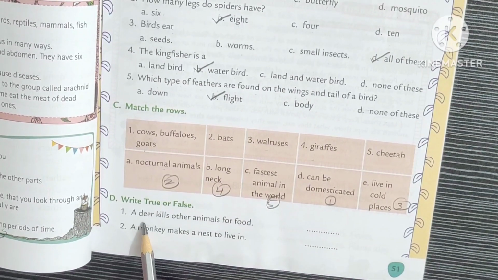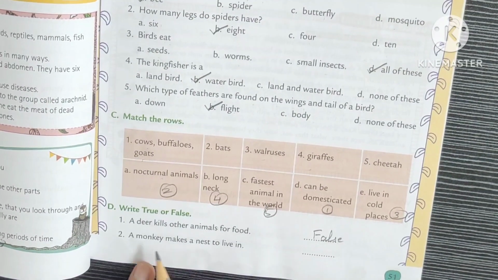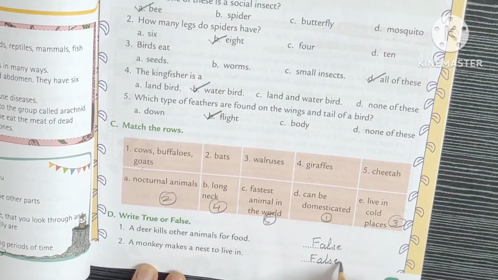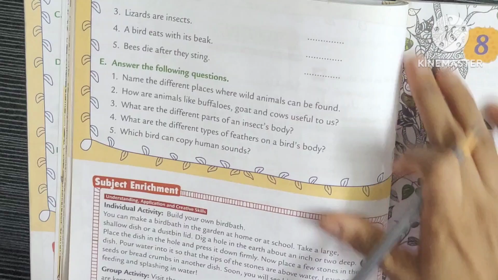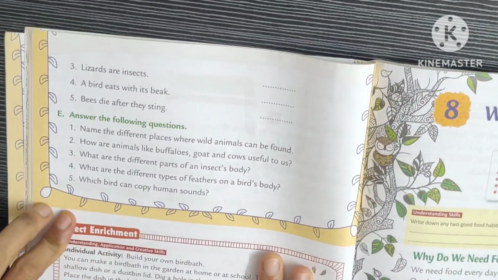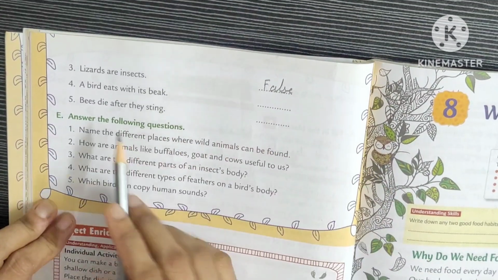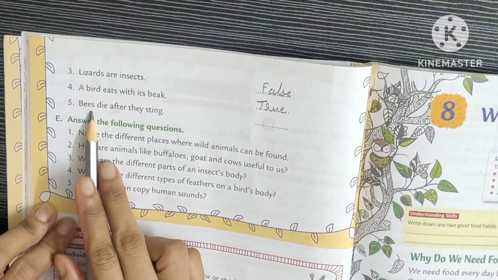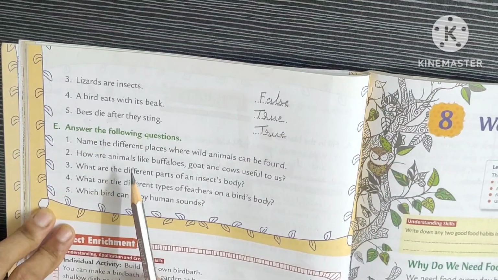Write true or false. A deer kills other animals for food. False. A monkey makes a nest to live in. False. Lizards are insects. False. A bird eats with its beak. True. Bees die after they sting. True.